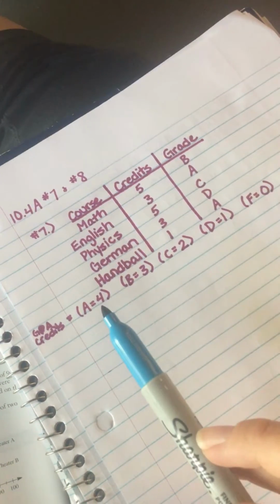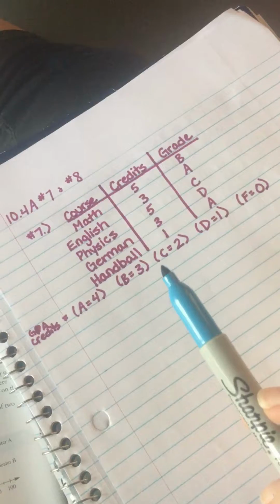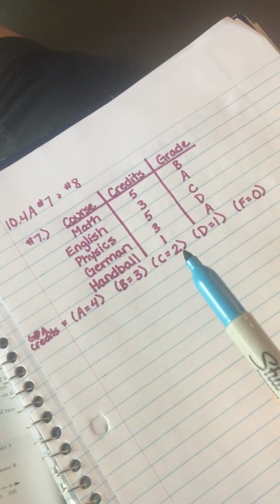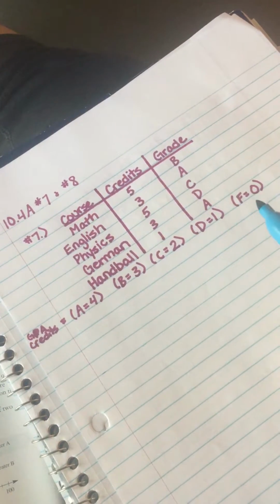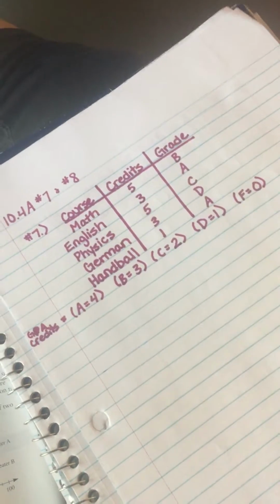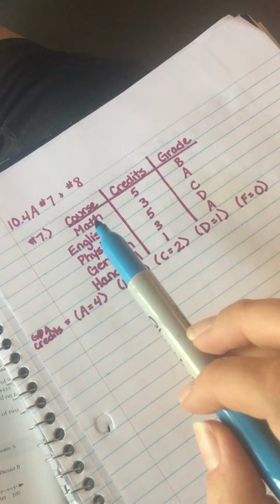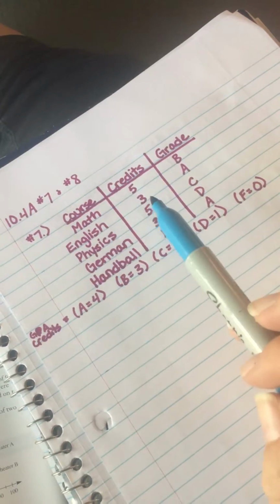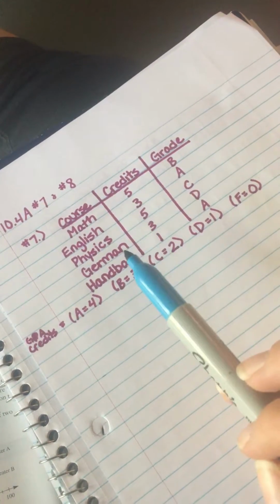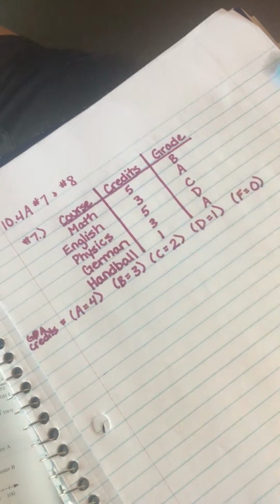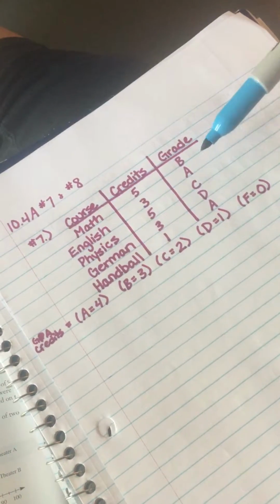As we can see, for GPA credits, an A is 4 credits, a B is 3 credits, a C is 2 credits, a D is 1 credit, and an F is 0 credits, meaning you probably have to retake that course. And then listed here are the courses that he's taken. So math is 5 credits, English is 3 credits, physics is 5 credits, German is 3 credits, and handball is 1. And then the grades that he's received are right here.